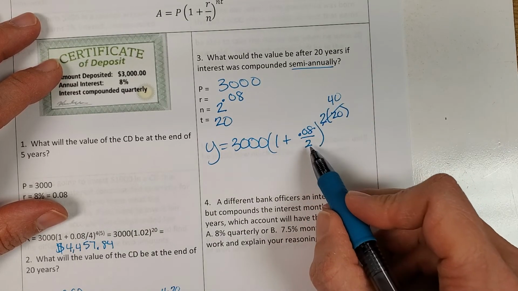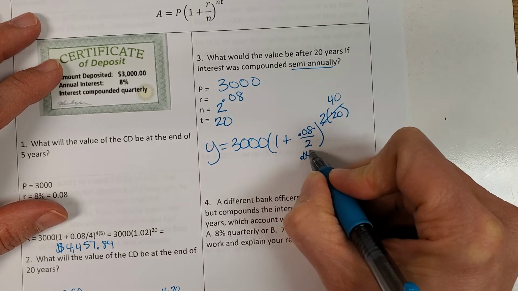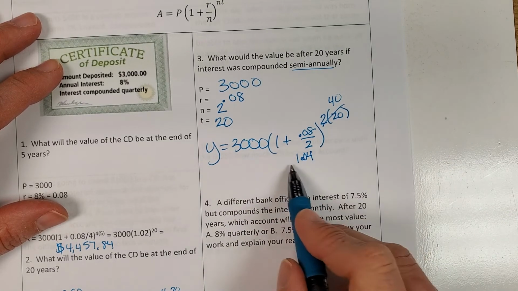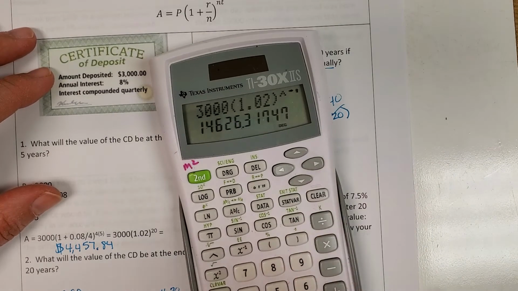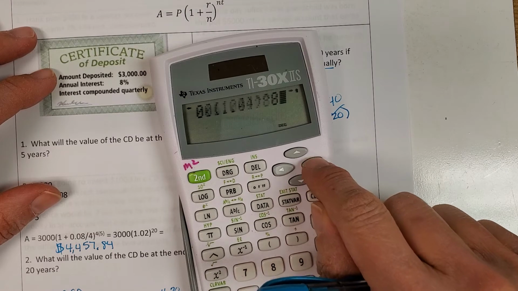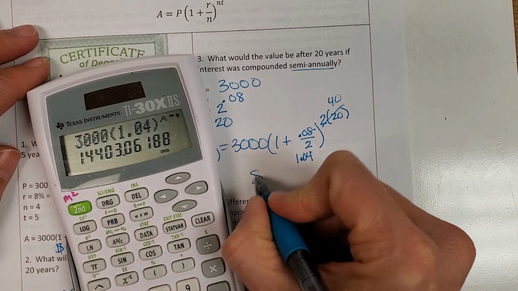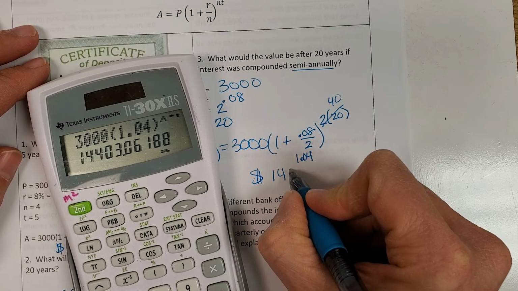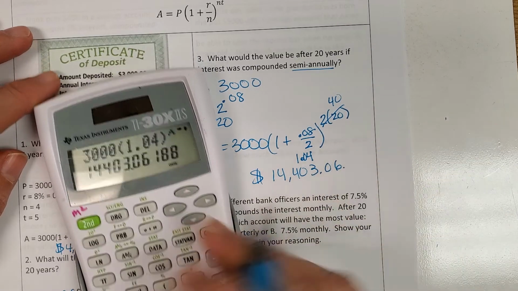But what is 0.08 divided by 2? Now it's going to be 0.04, sorry. We're going to compare it. So our little guy in there, instead of 1.02 like it was before, it's going to be 1.04. So I can go to that same one on my calculator and change that to 4. And then I'm going to change this to 40. We're going to see what the difference is. What if it was just compounded twice a year instead of 4 times a year? What difference would that make? So let's look. $14,403.06. I don't need that other decimal.